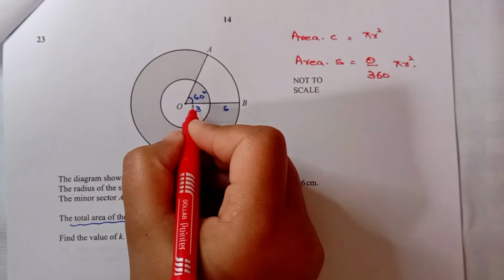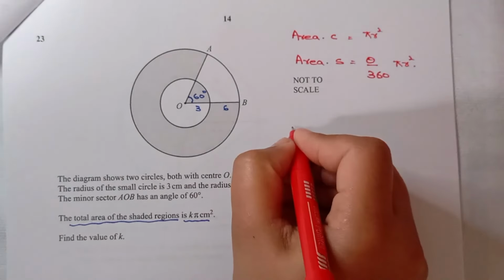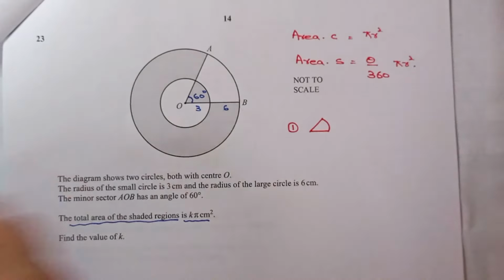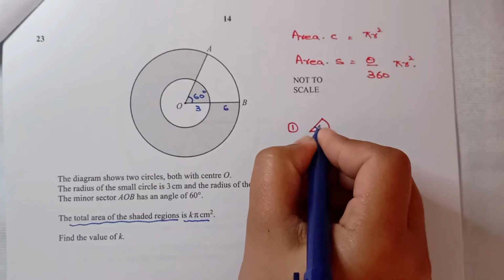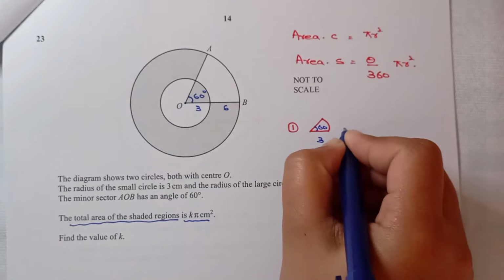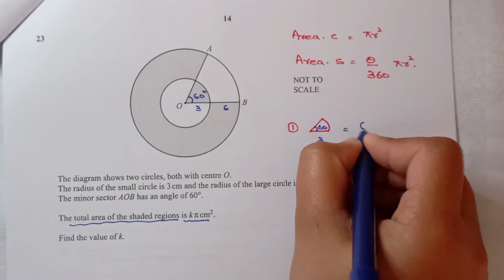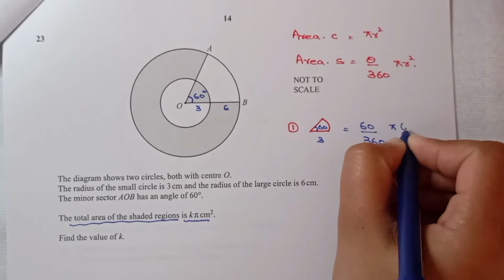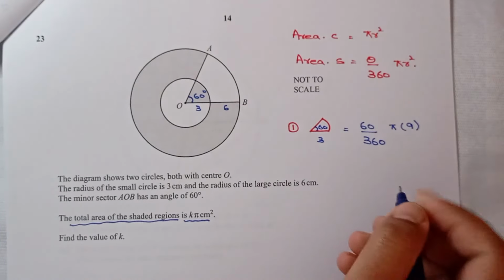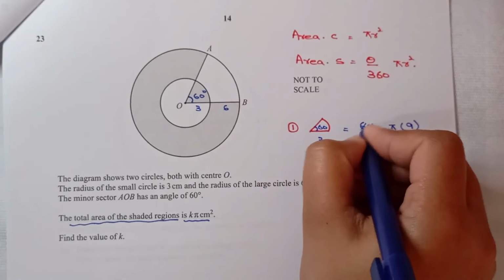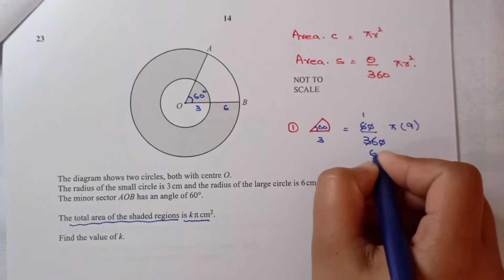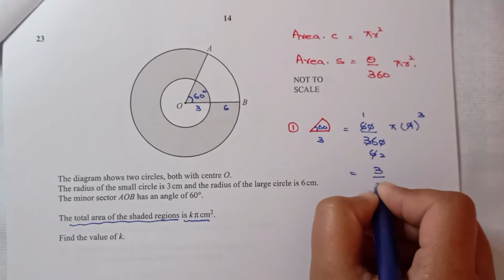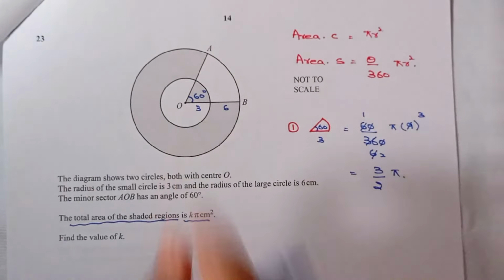Okay, first I would like to do this smaller sector. Let me find the area of this smaller sector. You can see this angle is 60 and the radius is 3. So what is the area? That is theta, 60 divided by 360, times pi, and the radius 3 squared is 9, right? So 0 is cancelled with 0. 6 times 1 is 6. 6 times 6 is 36. 3 times 2 is 6 and 3 times 3 is 9. So its area is 3 by 2 pi for this smaller sector, right?